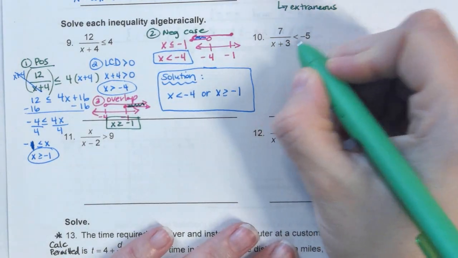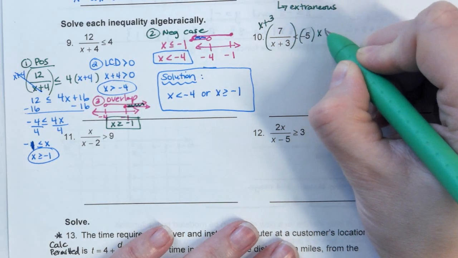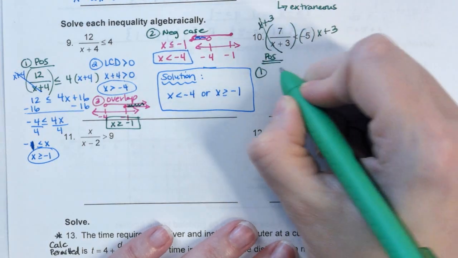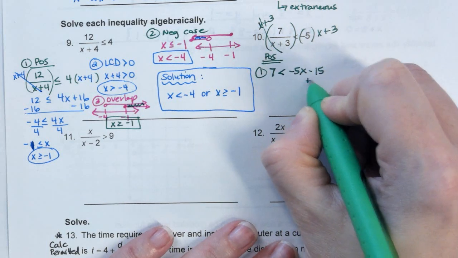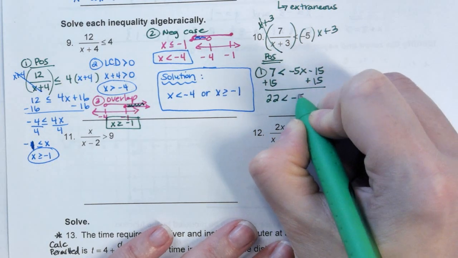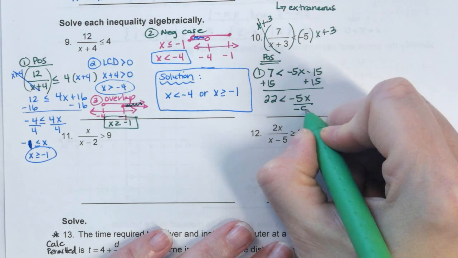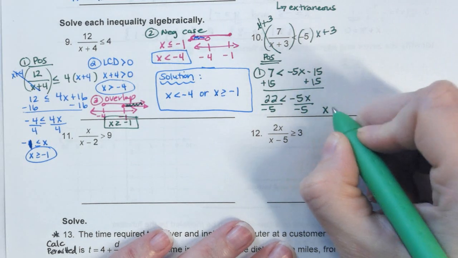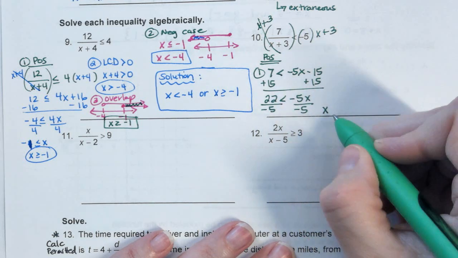So for number 10, first thing we're going to do, you can multiply both sides by x plus 3. And I'm going to do the positive case. Okay, so I have 7 is less than negative 5x minus 15. Add 15 to both sides, you'll get 22. Now here, this is where you need to be careful. This is so easy to forget, but you're dividing by a negative, right? So what does that mean? Yep, so I'm going to flip the sign like this.